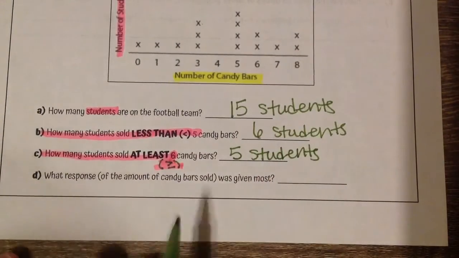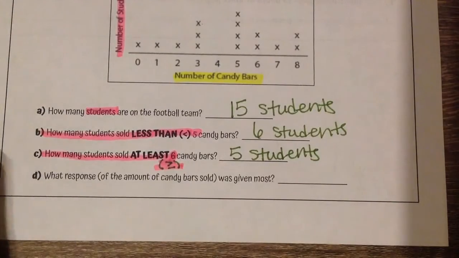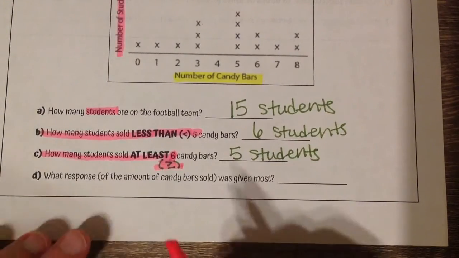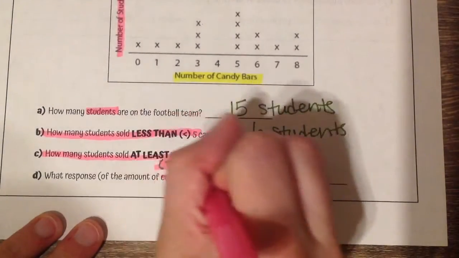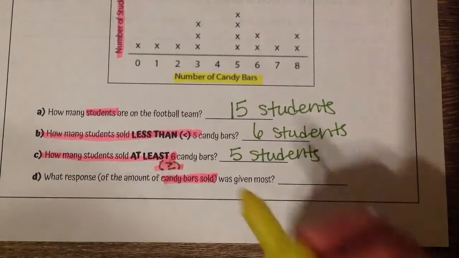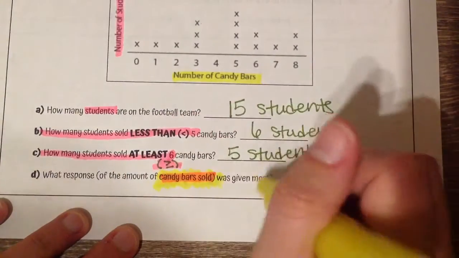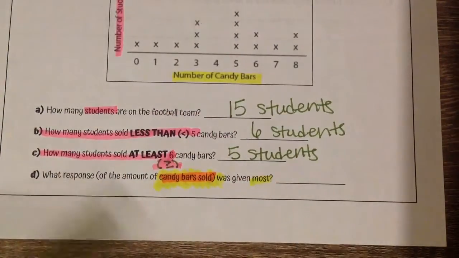What response of the amount of candy bars sold was given most? So 2 things that we're looking at there. The response, we're looking at candy bars sold. I should have highlighted that in yellow, sorry. We're looking at the number of candy bars sold and the one that was given the most often.